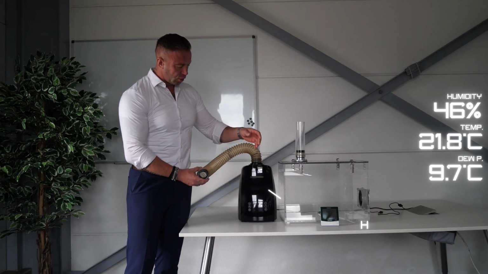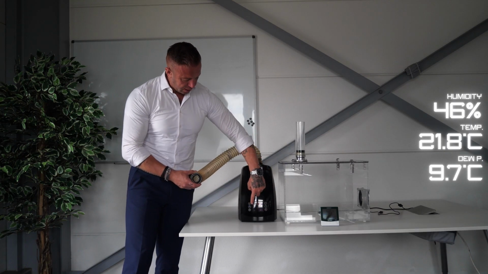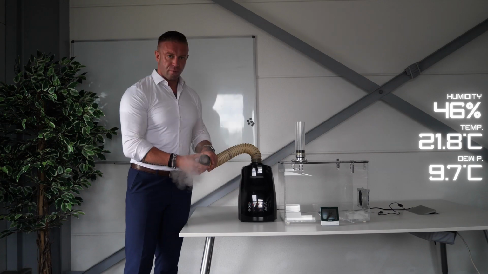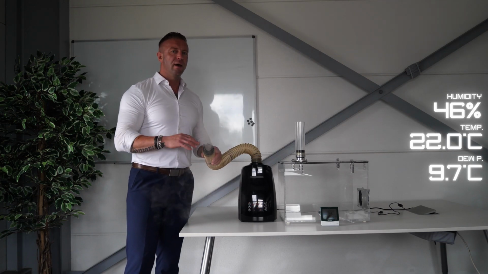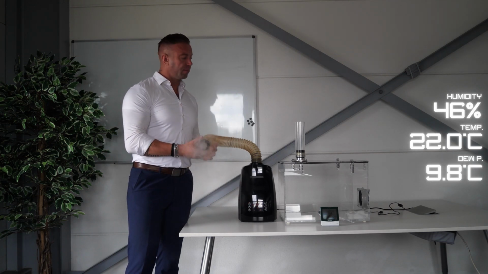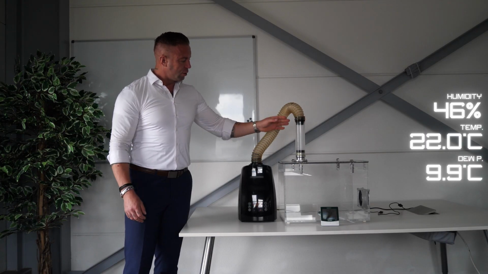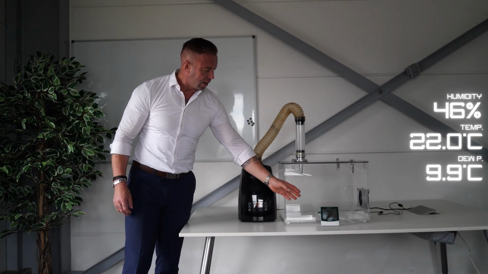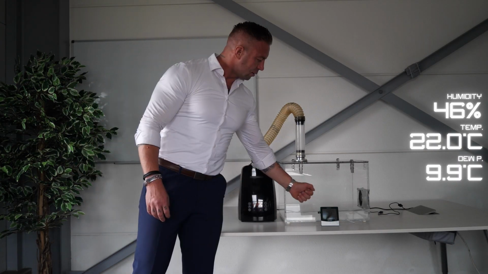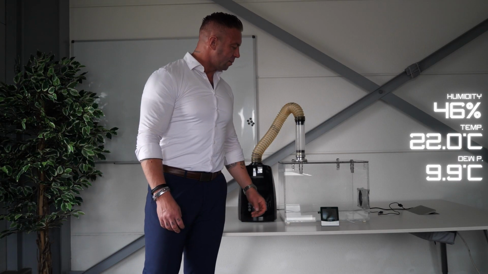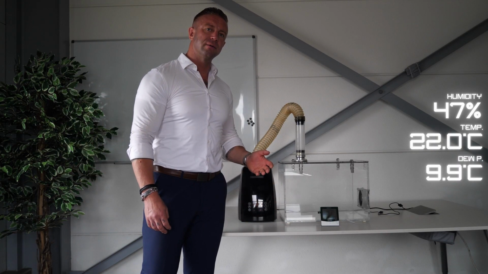Therefore we have a humidity maker which creates 100% of fog. So it's really maximum humidity what can happen. So we connect and the system is now working, and you see how quick humidity comes in the tank. And now the humidity inside of the system will slowly increase.